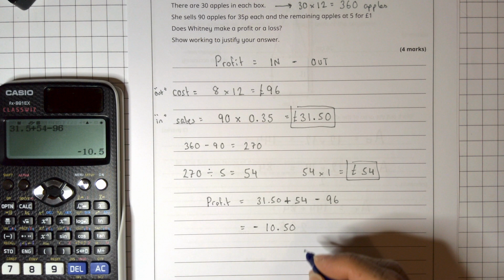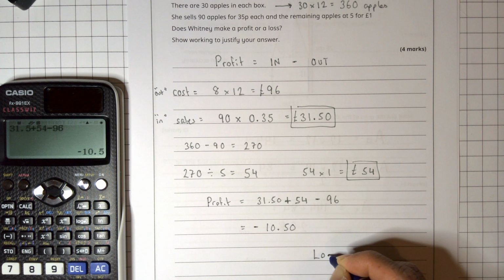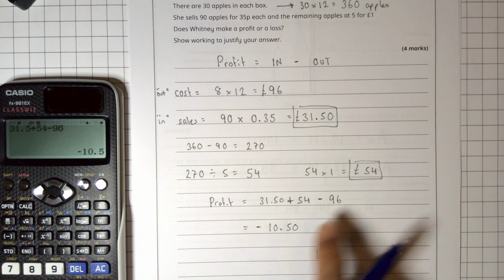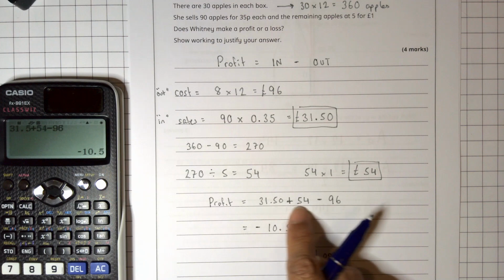Okay, so I'm just going to write that there. Just make it nice and clear that you know that she lost, and the reason is because it was a negative. She ended up paying more than what she had for money coming in.